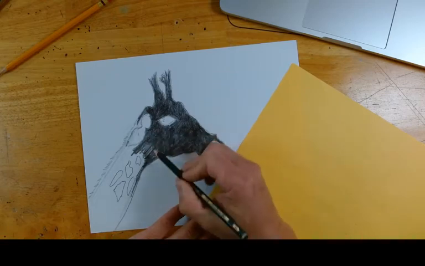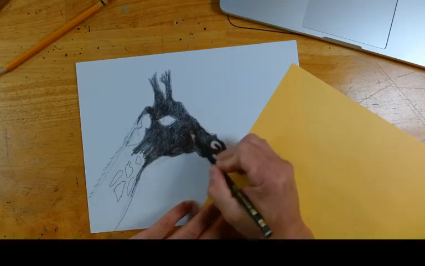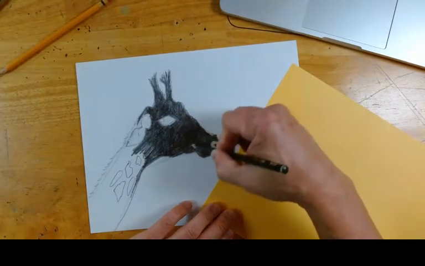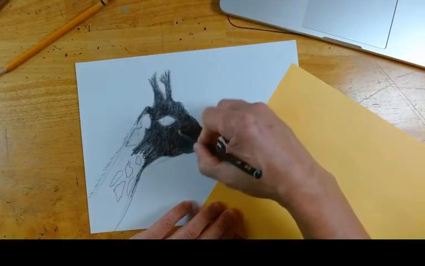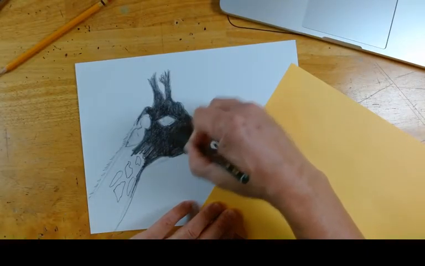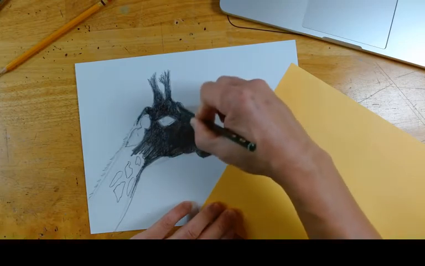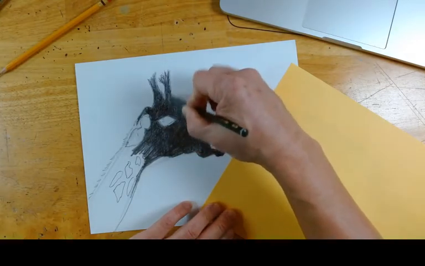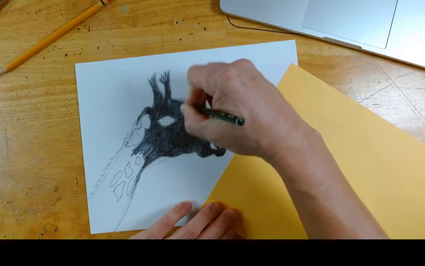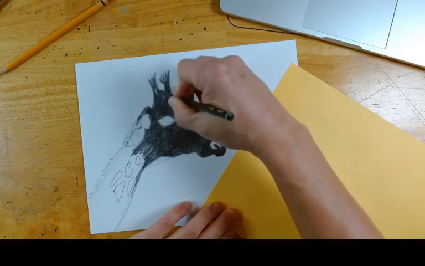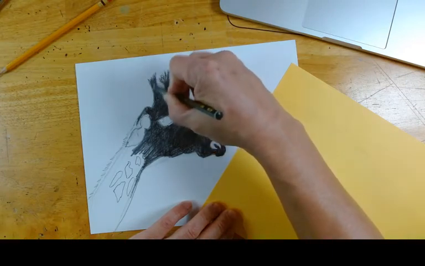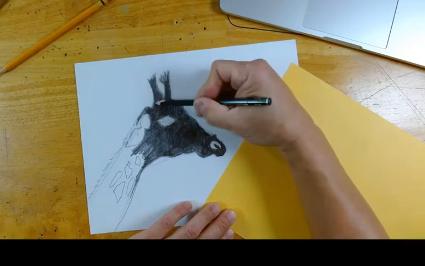And if you see some areas that are too light and too dark, just go ahead and go back over it with that circle technique, and that'll help it go to the max darkness that it can get to. I'm really happy with this so far. I think it's pretty cool looking. It's got the silhouette, the sharpness.